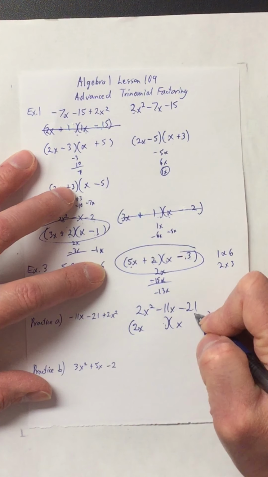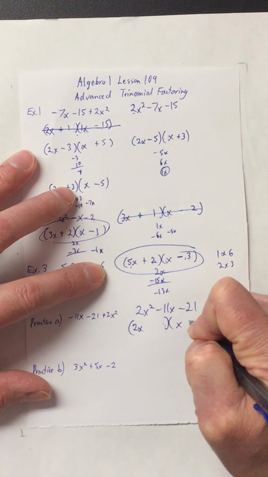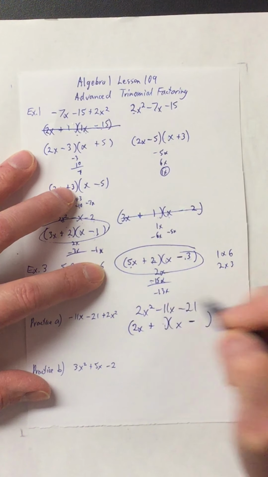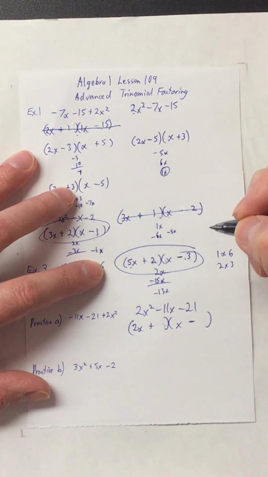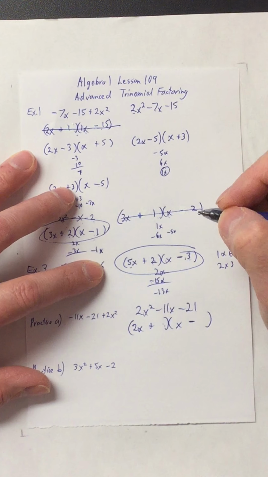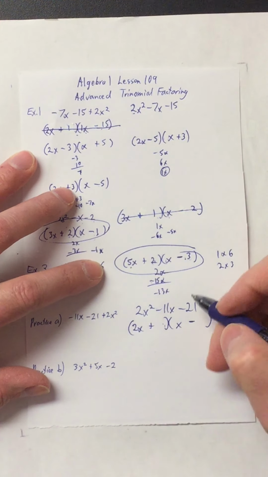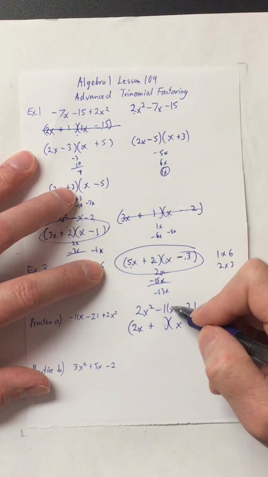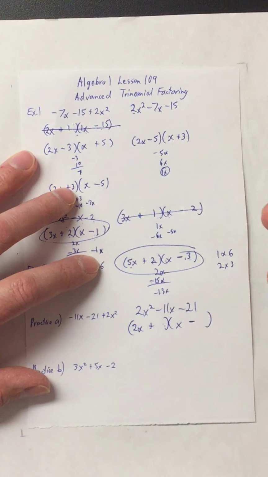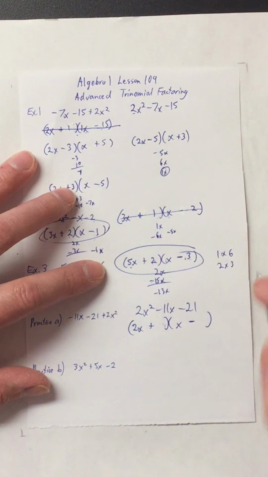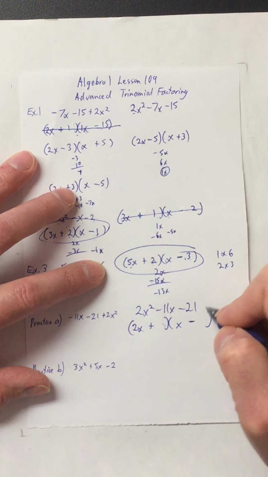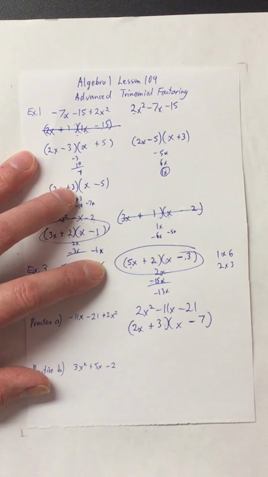I'm going to start out by putting the negative second and the positive first. 2 numbers. Well, how about 1 and 21? That seems too large, if we have 21 minus 2, we're not getting close to 11. So it looks like we're going with 3 and 7. I'm going to put the 7 here and the 3 here.